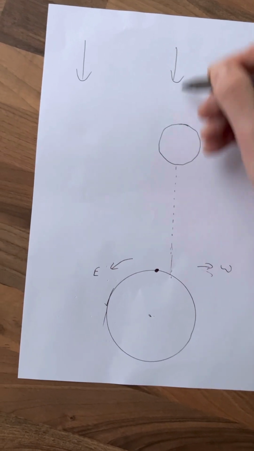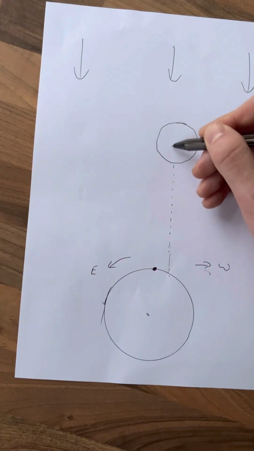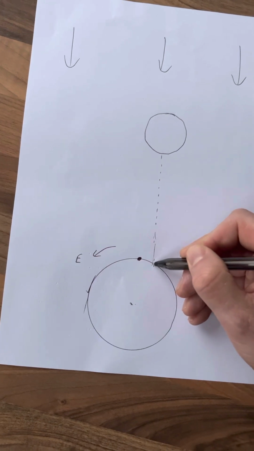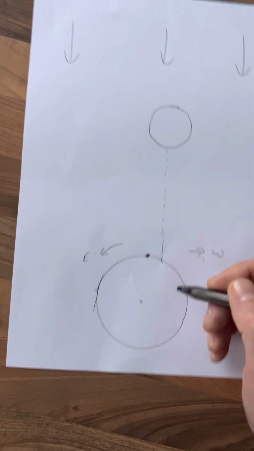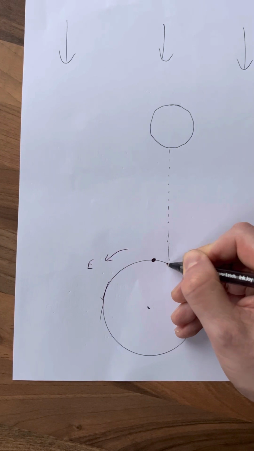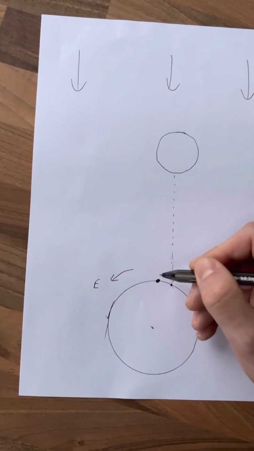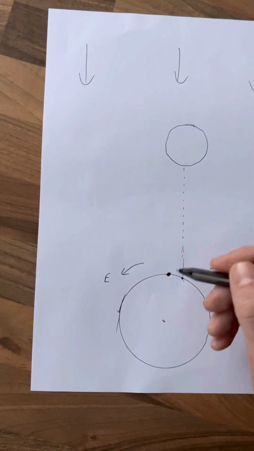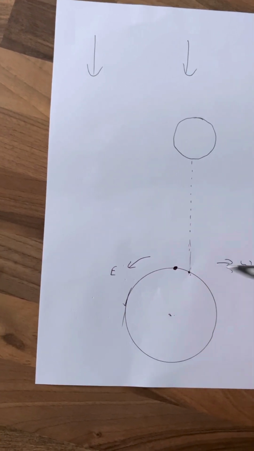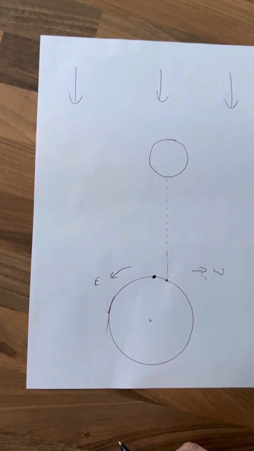And if we draw a line from the direction of the sun's rays through the middle of the moon and continue that down, then that will be the location of the centre of the moon's shadow. So there's the shadow location there. And here is our observer's position. So for this observer, the shadow is to their west.